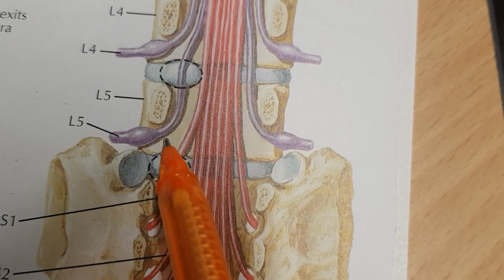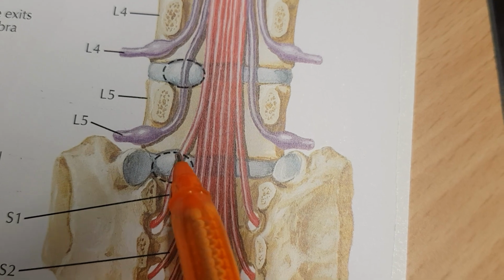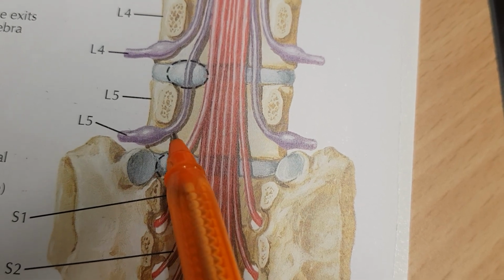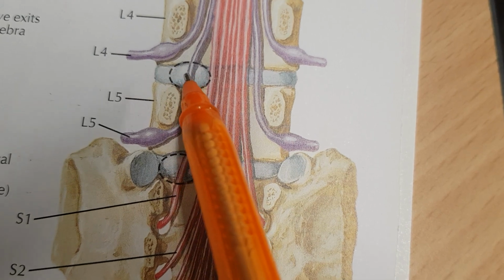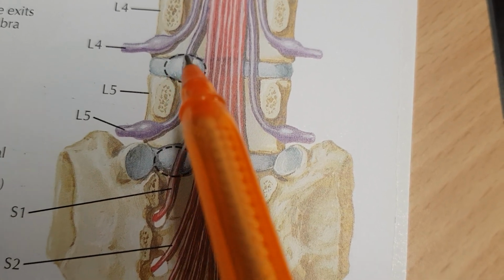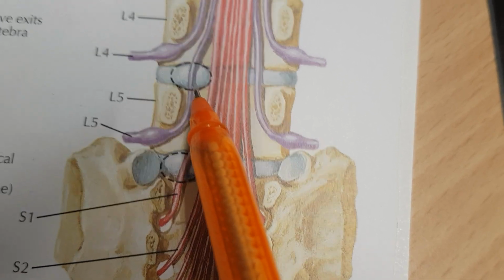L5 disc cannot affect L5 nerve. It's impossible. L5 nerve is affected by L4 intervertebral disc.